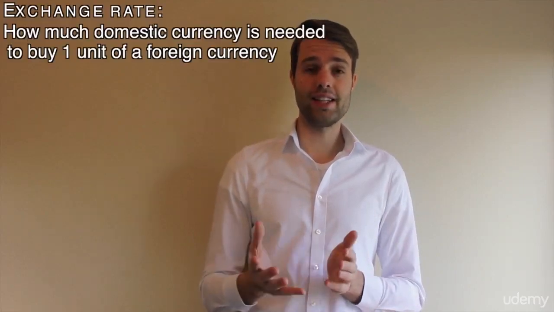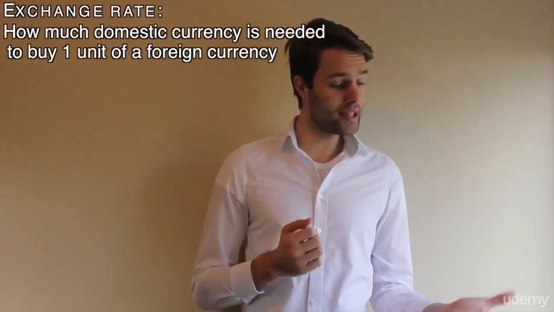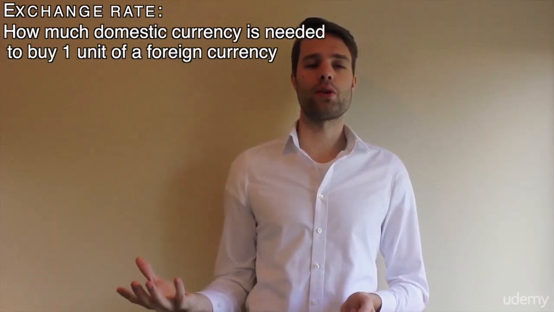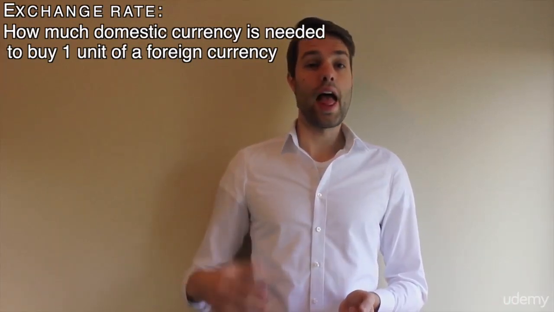To do so, let's first look at the definition of an exchange rate. That is, how much domestic currency do I need to buy 1 unit of a foreign currency? And a currency can do two things. It can appreciate and depreciate in value. To understand that better, let's look at two examples, and we use the US dollar and the euro to do so.